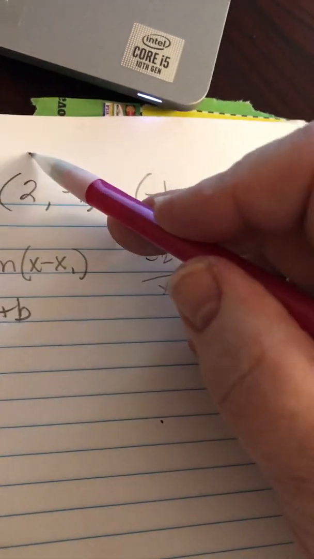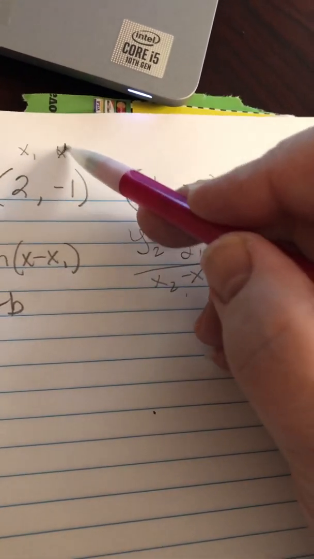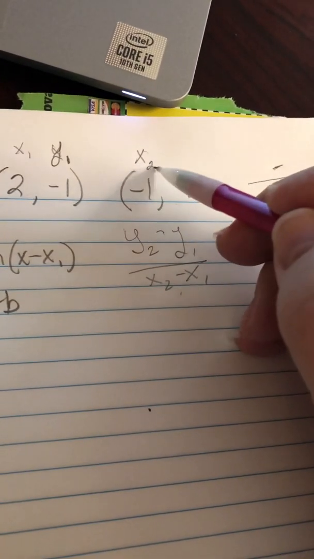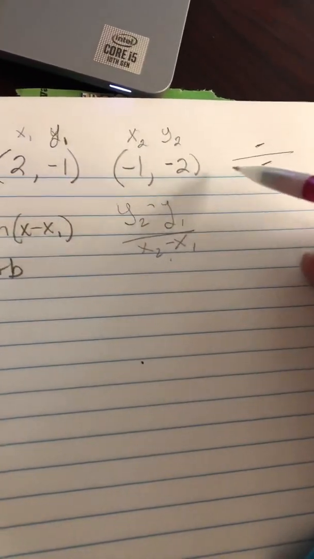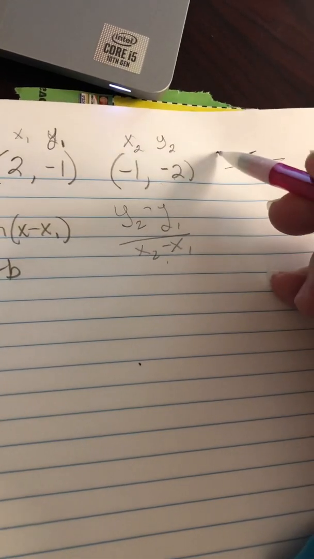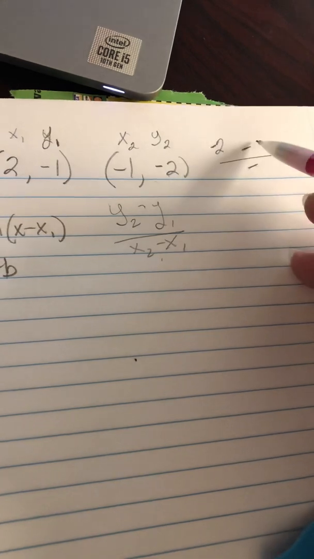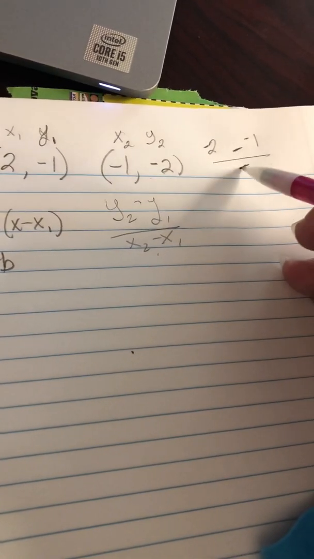Just make a decision. If you want to call this your first set, then make sure that you identify those numbers that way. But the math will come out the same either way. So I chose to make this my second set. So it would be y2 minus y1.